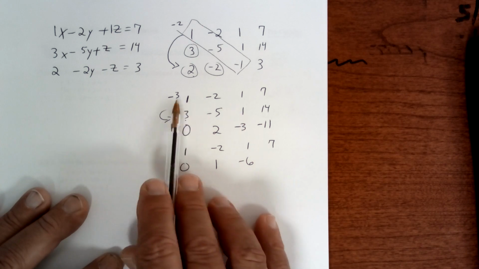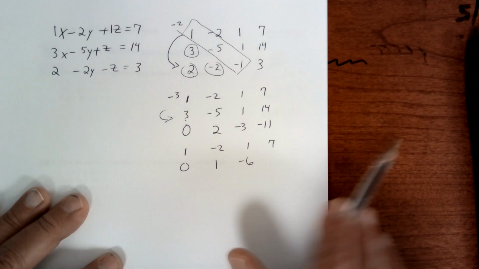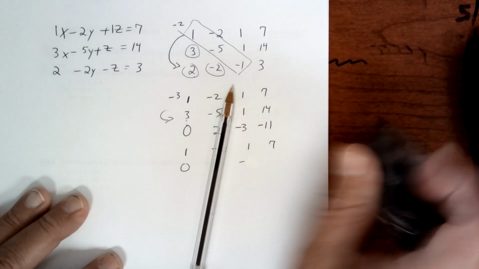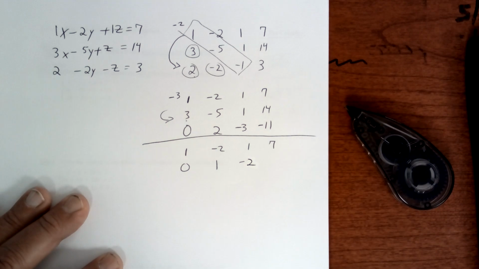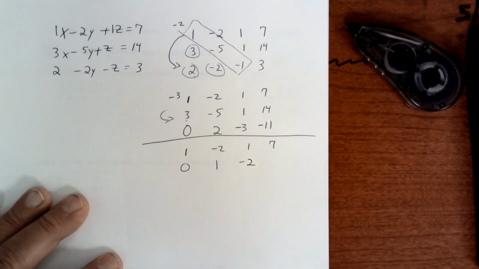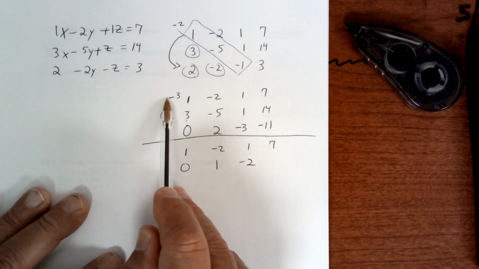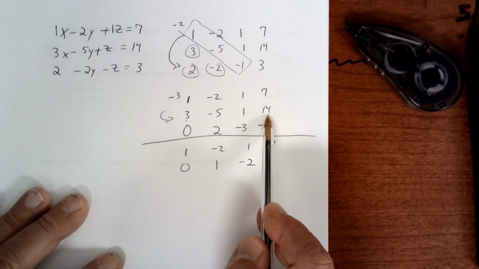So negative 3, and then 1 is going to be a negative 2. Let me change that to a negative 2. Let me separate these so I don't lose track. Okay, I think that's right. That's going to be a negative 21. A negative 21 and 14, I think, is a negative 7.